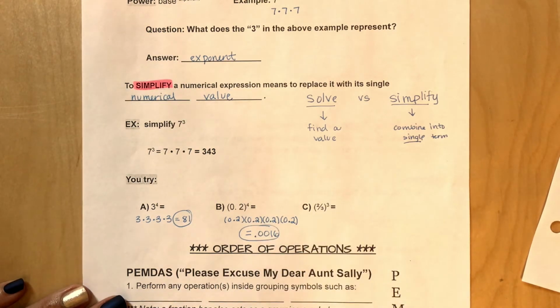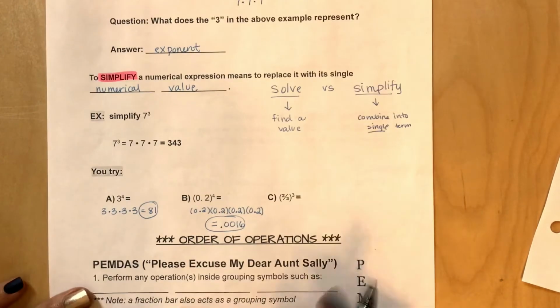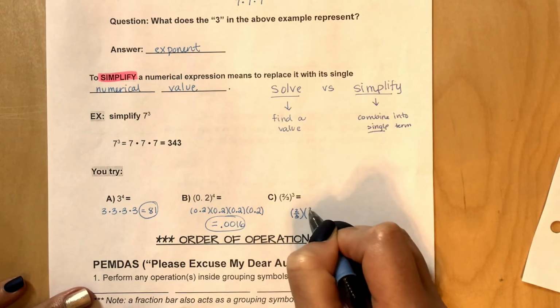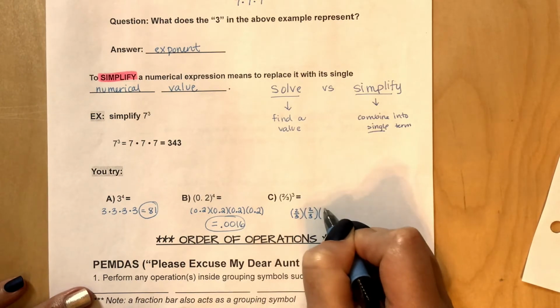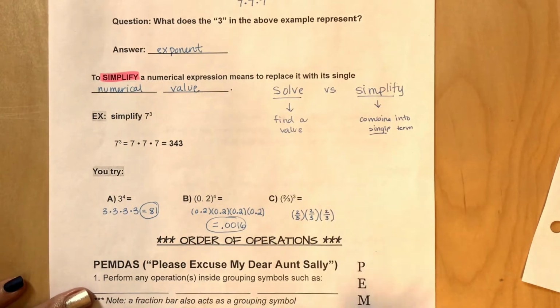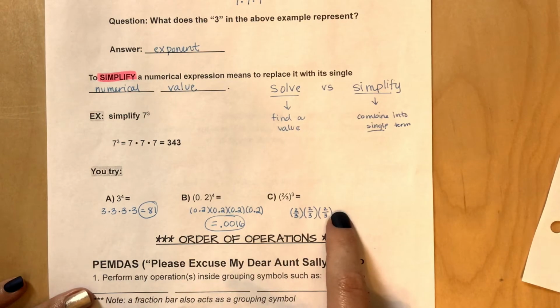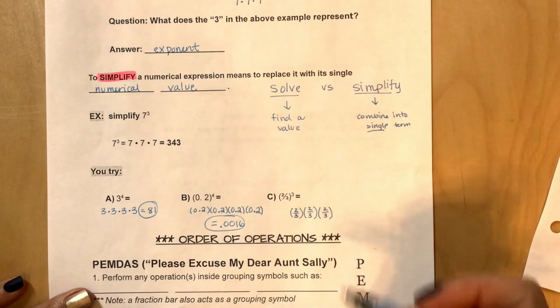All right, now we have 2/3 cubed. Well, this is 2/3 times 2/3 times 2/3. When we're working through this, I know you haven't been working with fractions for a while, but if you need to remember, when multiplying fractions, just multiply the top straight across and multiply the bottom straight across.